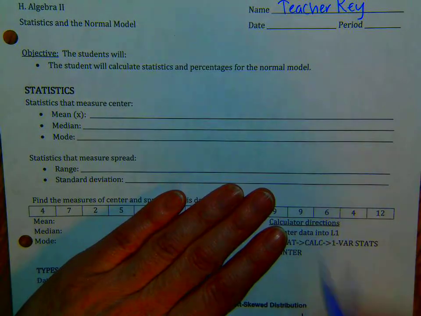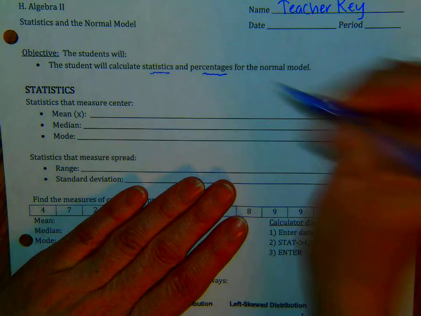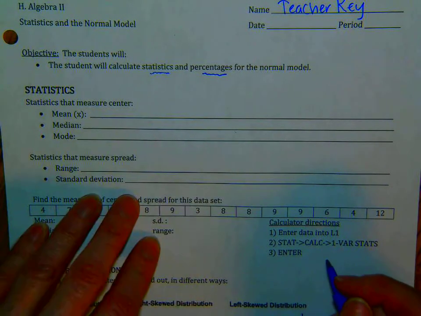Model. We're going to calculate those statistics and percentages. So first thing we're going to do is talk about a few vocabulary words. The first one is going to be the mean.